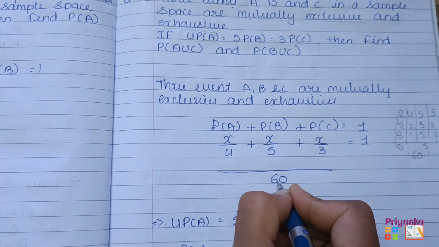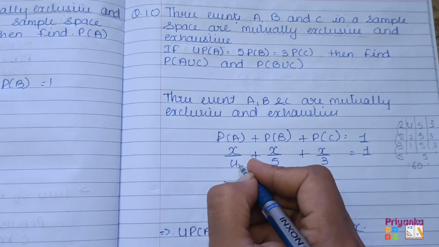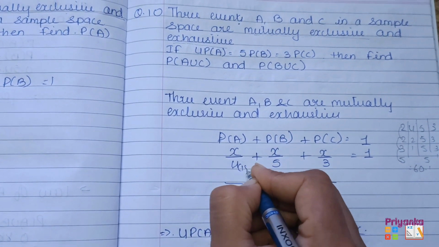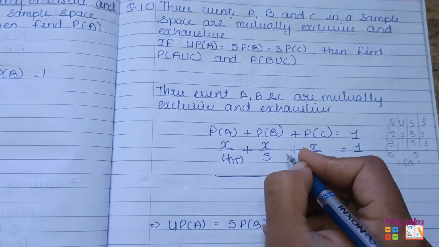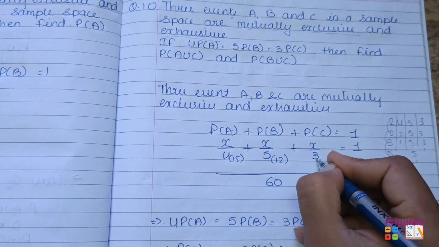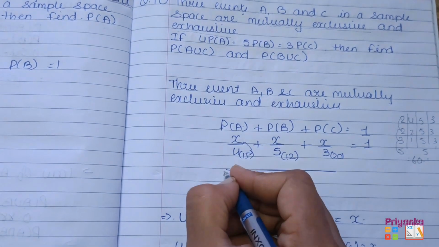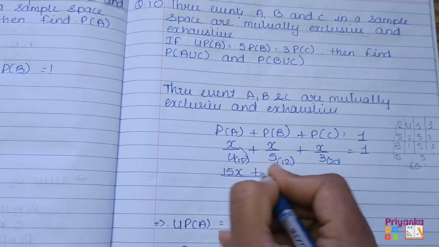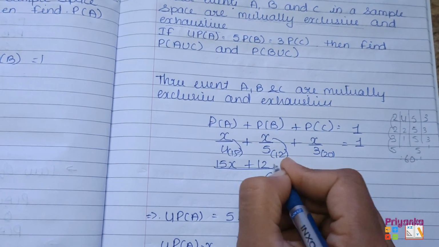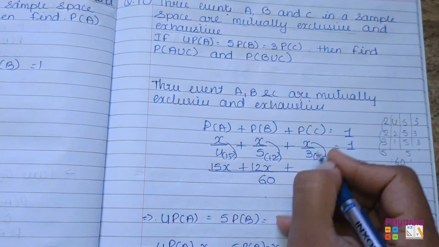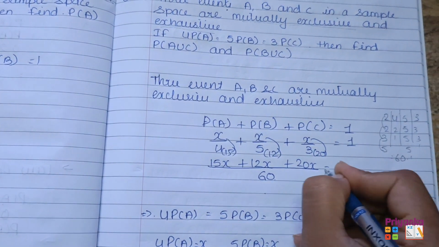In the table of 4, when will 60 come? It would be 4 15s are 60. In the table of 5, 60 by 5 is 12, and in the table of 3, it is 20. So 15 multiplied with x will be 15x, plus 12 multiplied by x will be 12x, plus 20 multiplied by x will be 20x, equals 1.